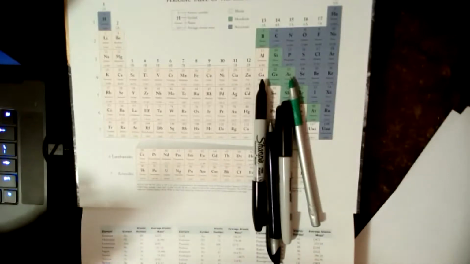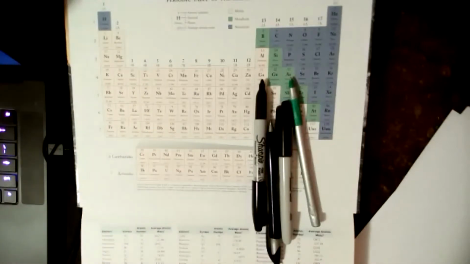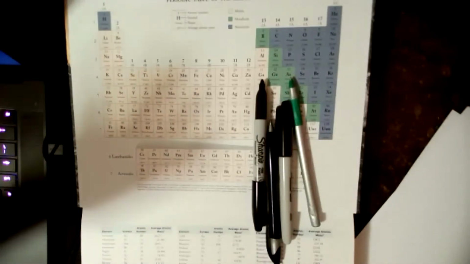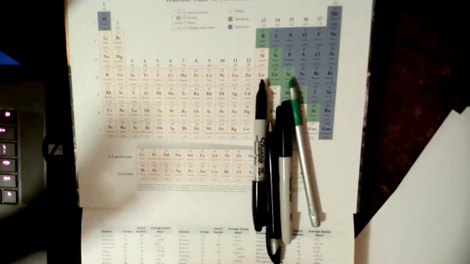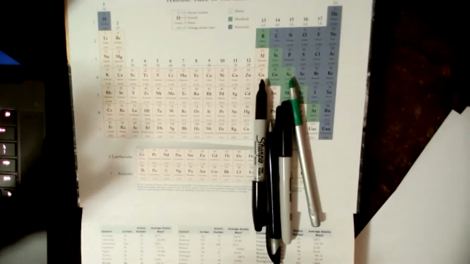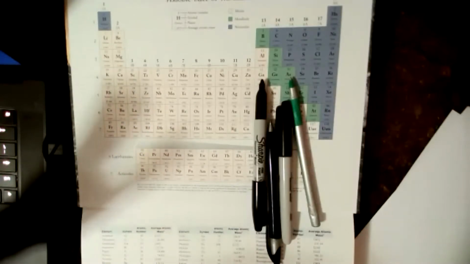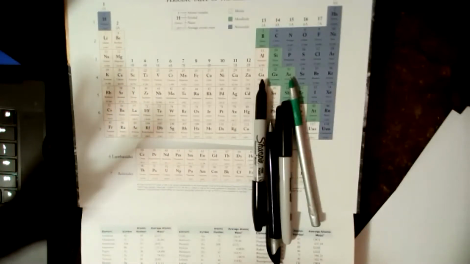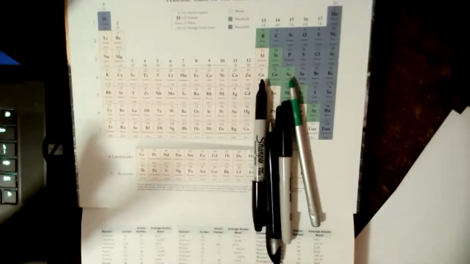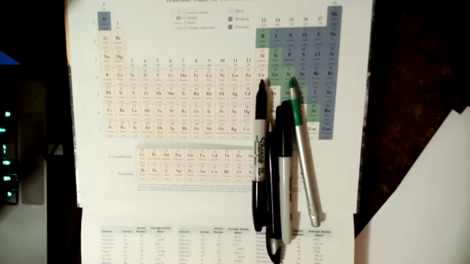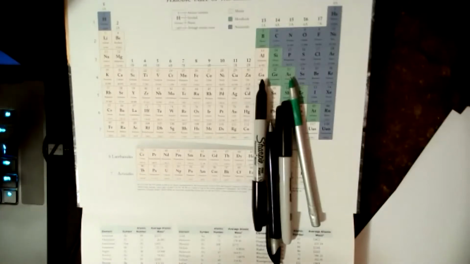Now, the best way when you're doing this kind of ranking, the two extremes are going to be easier to find than the ones that are intermediate. So what I'm going to do to be test-wise is look for the two extremes first.